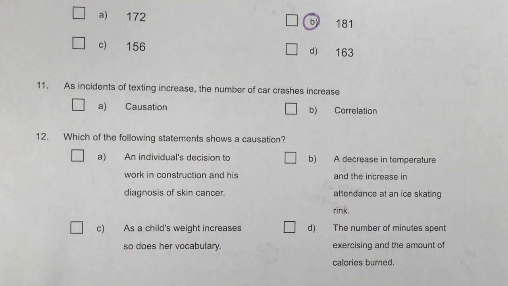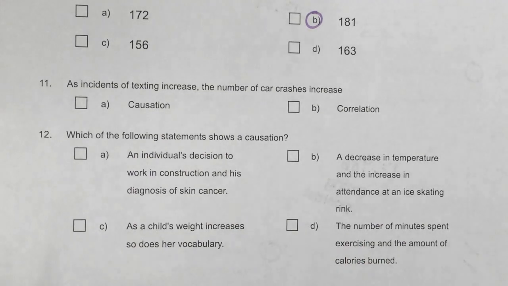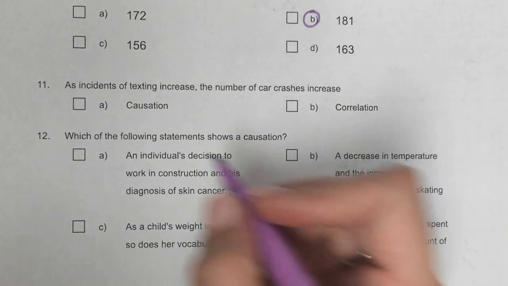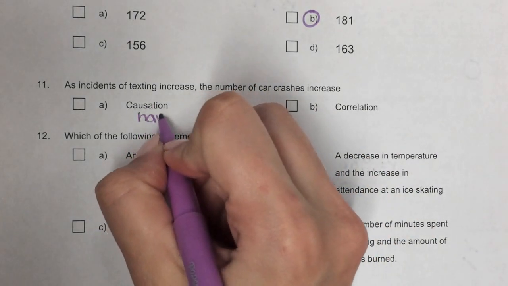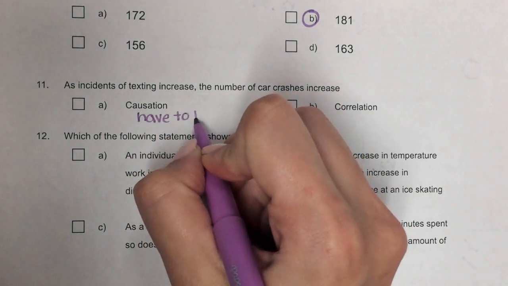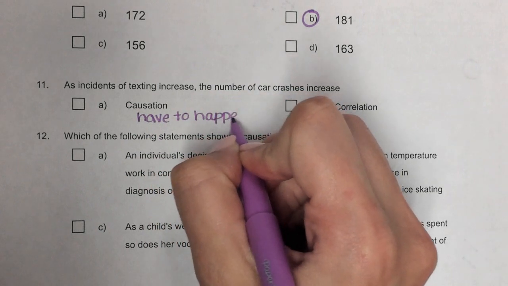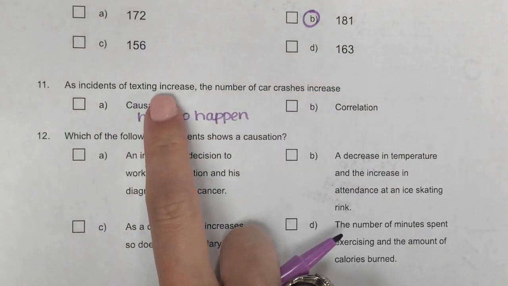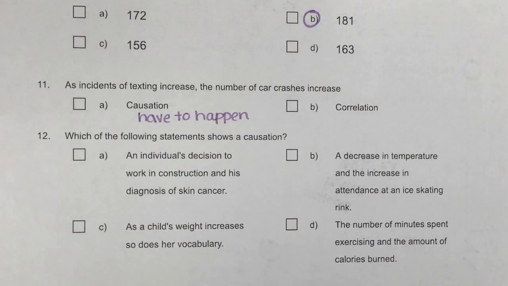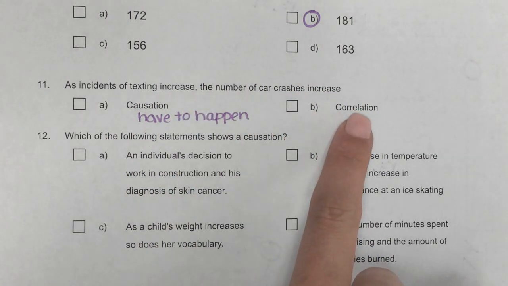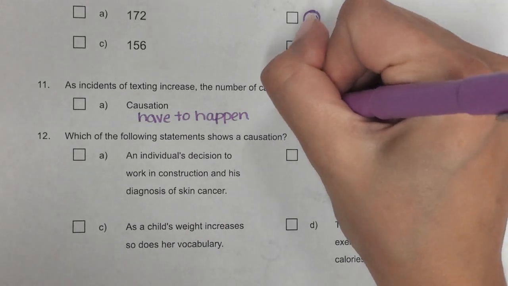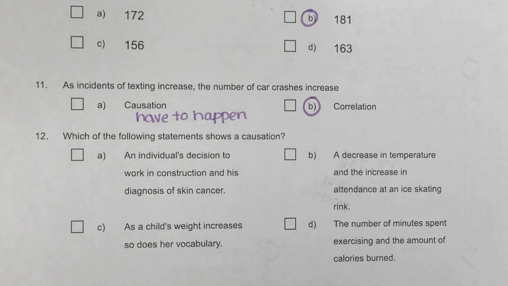11. As incidents of texting increase, the number of car crashes increase. So whenever you think of causation, ask yourself, does it have to happen? Okay, so if you are texting, do you have to get in a car crash? No. Are you more likely to get in a car crash? Yes, but it does not have to. So it is simply a relationship between the two.